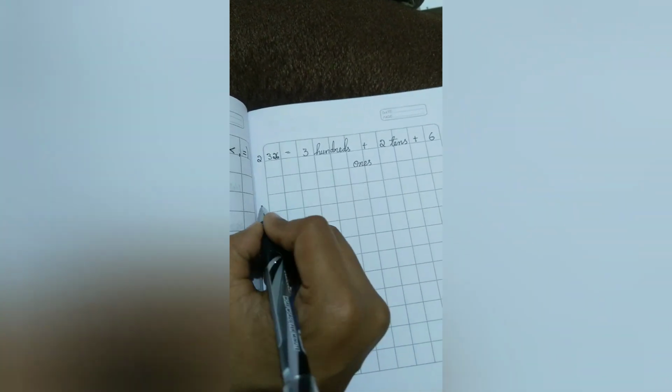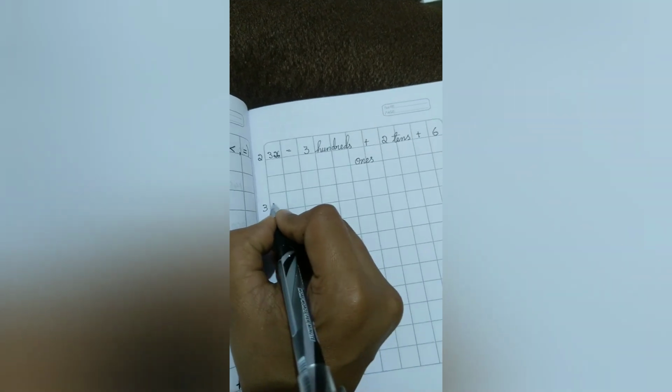Now write plus and the next number, that is 2 tens, plus 6. If you don't have place, you can write it in the next line. Ones. 6 ones.